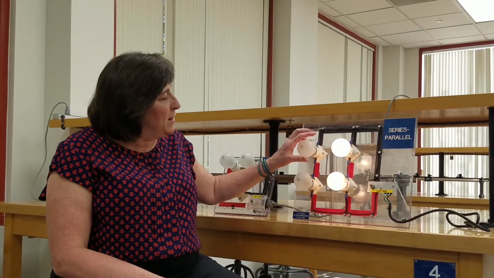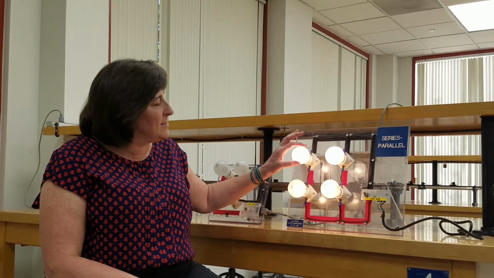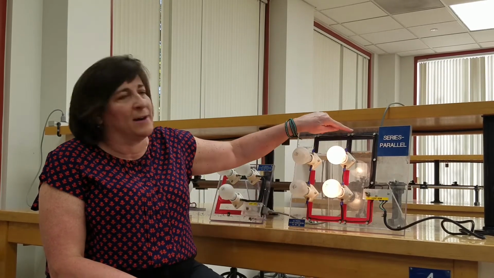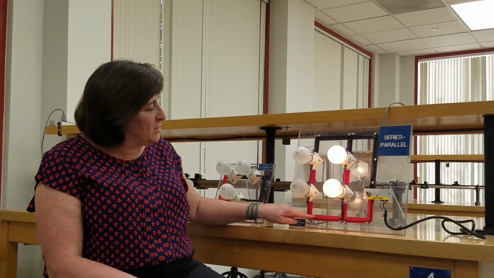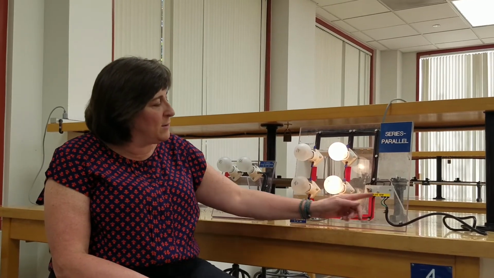Now, let me screw this in again. You'll notice that when I unscrew it, the brightness of these bulbs did not change, right? As I unscrew it, its partner goes out, but the brightness here stays the same. Why is that? Well, because the voltage between here and here is still 120 volts. Just by severing the connection on this half of the circuit, I did nothing to the full circuit down here. These 2 are still connected in series to 120 volts, so their brightness didn't change.